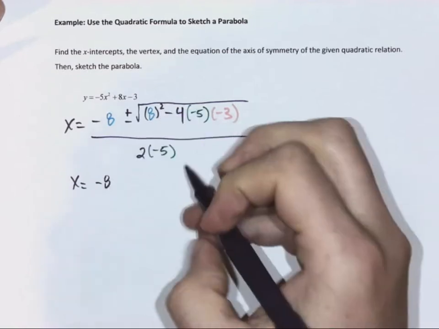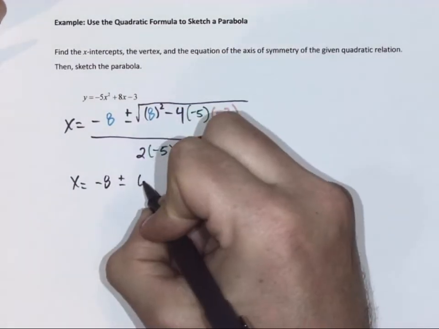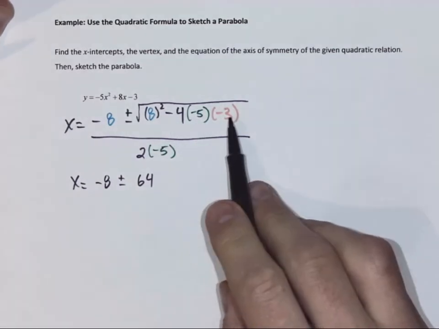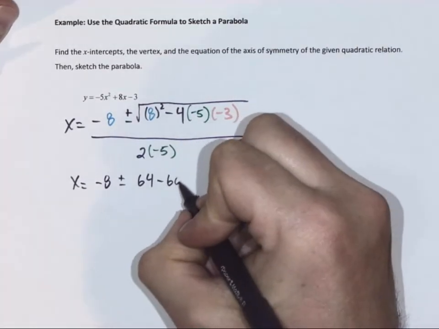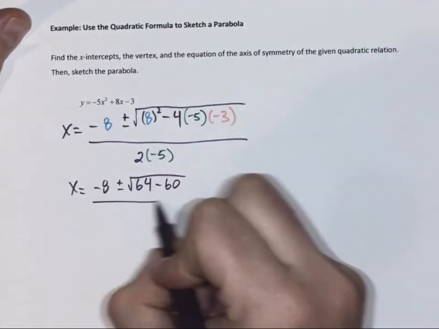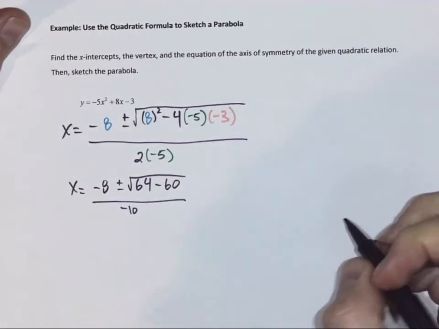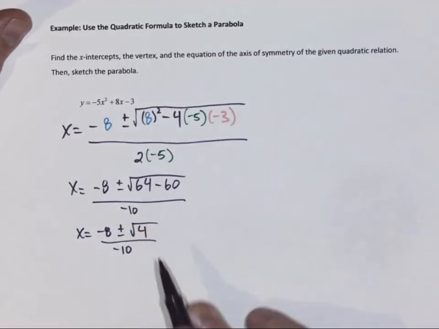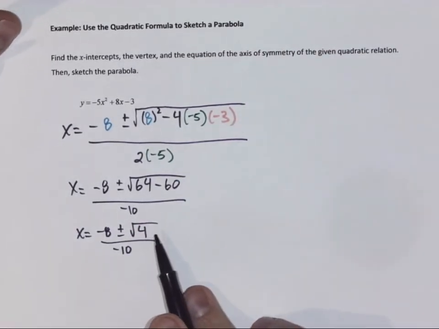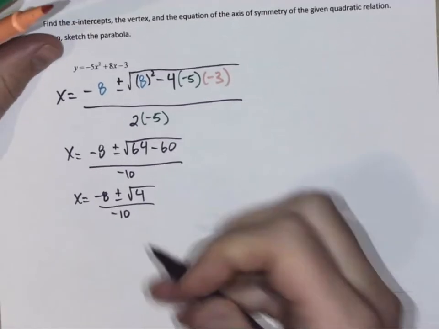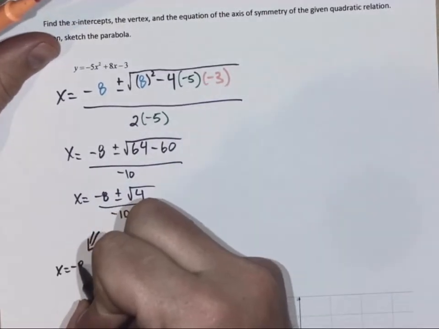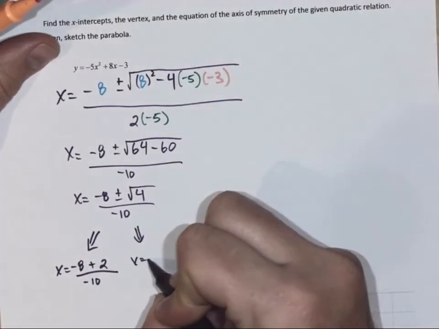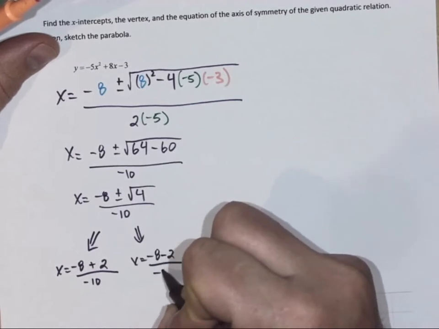Negative 8, plus or minus the square root of 8 squared, 64. Negative 4 times negative 5 is positive 20, times negative 3 is negative 60. All of that is under the square root, all over 2 times negative 5, negative 10. Well, I can take the square root of 4. That works, it's 2. So that's going to break down into negative 8 plus 2 all over negative 10, and negative 8 take away 2 all over negative 10.